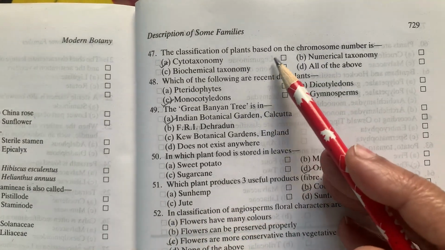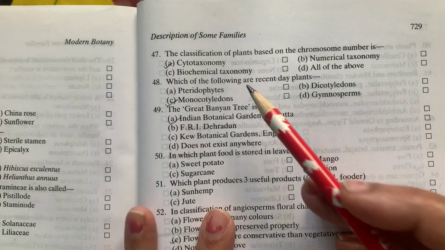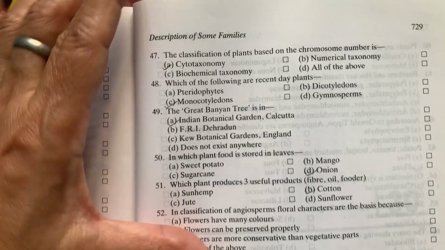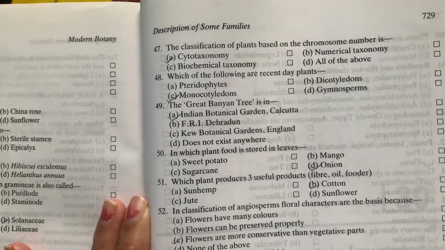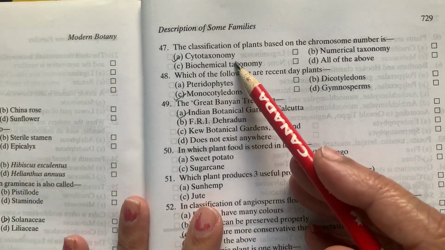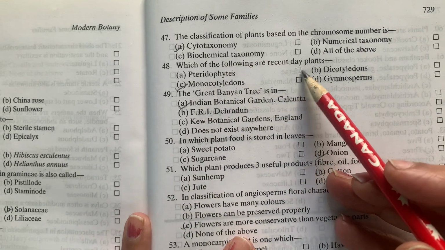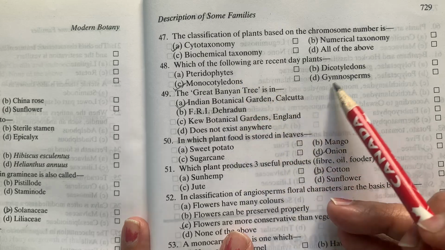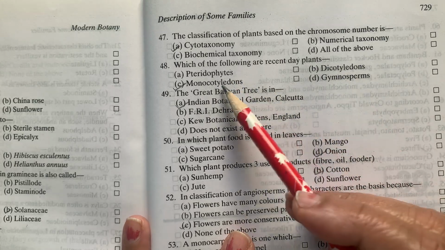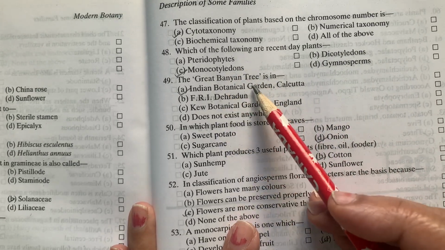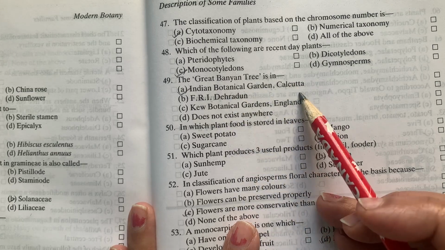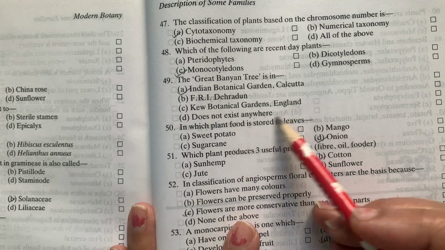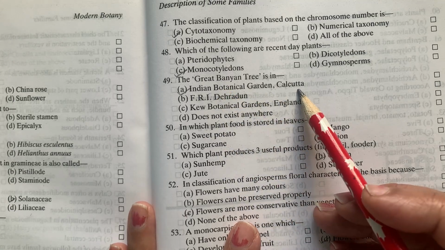The classification of plants based on chromosome number is cytotaxonomy. Which of the following are recent day plants? Pteridophytes, dicotyledons, monocotyledons, gymnosperms. It is monocotyledon. The Great Banyan Tree is in the Indian Botanical Garden, Calcutta, not FRI Dehradun or Kew Botanical Garden, England.